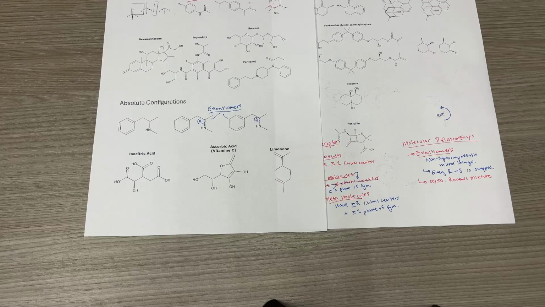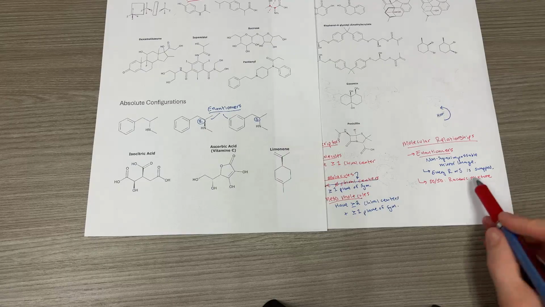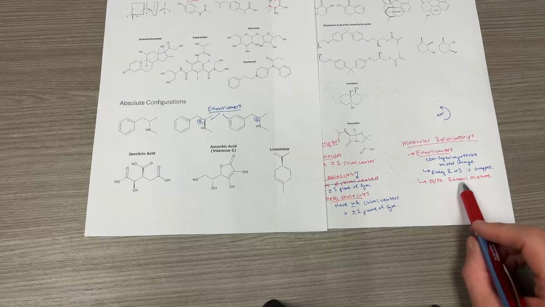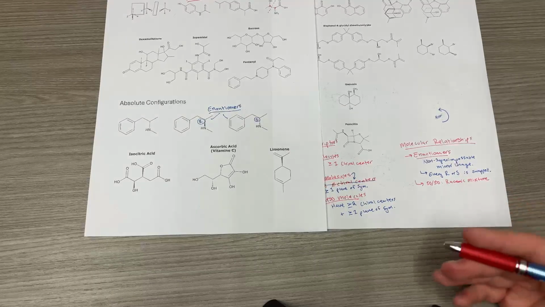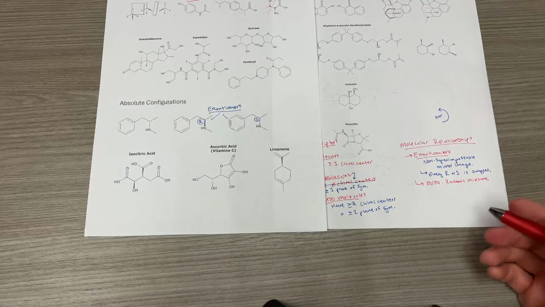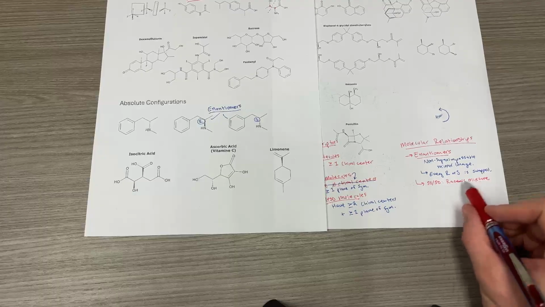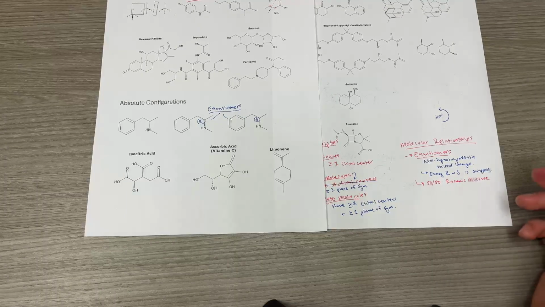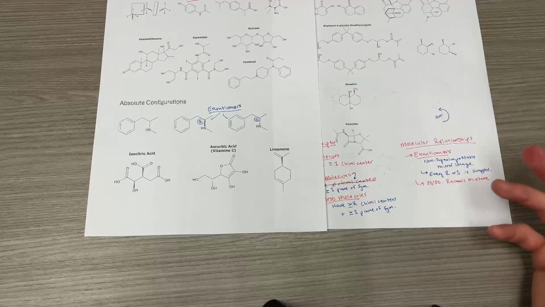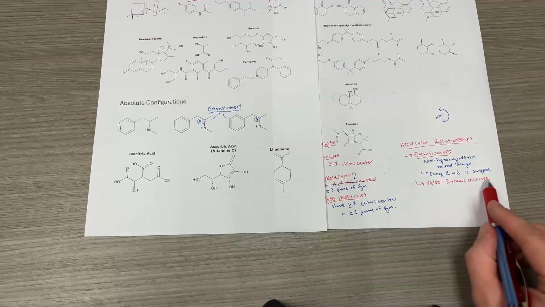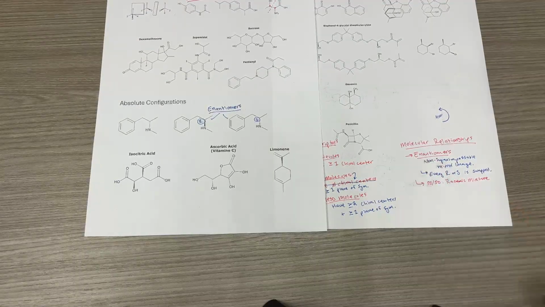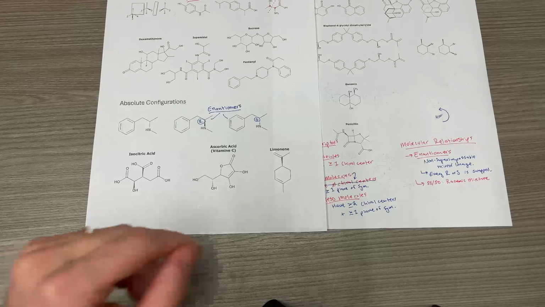Racemic acid forms in 50-50 mixtures often, and this was the first evidence of chirality in molecules. So a 50-50 mixture of racemic acid, R and S, came to be known as a racemic mixture. Racemic acid was then rebranded and given a new name, but the term racemic mixture stuck to describe this 50-50 mixture of enantiomers.